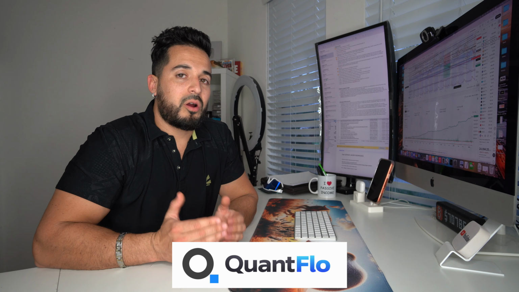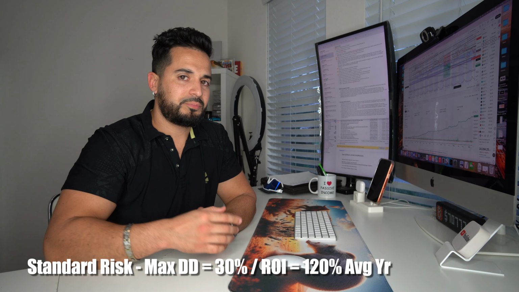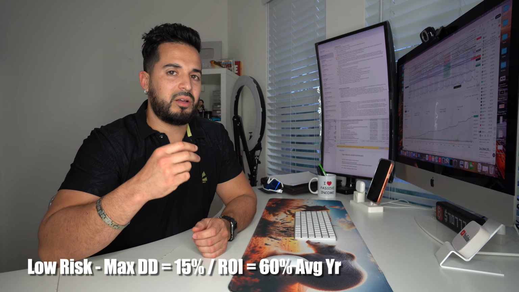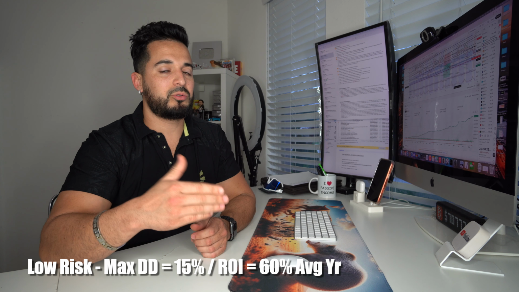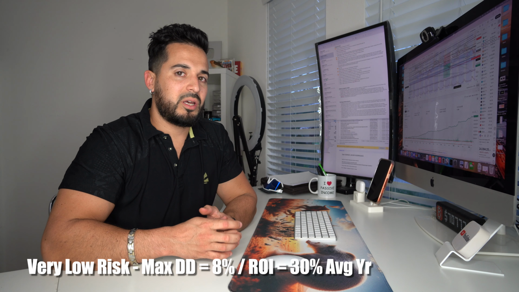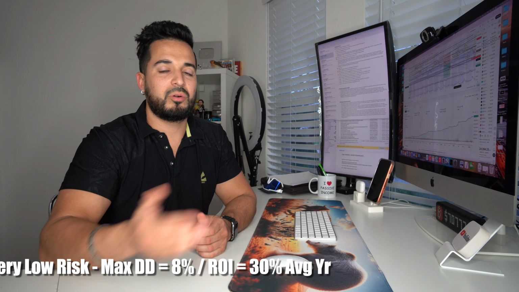So here at QuantFlo, for our trading systems, we can adopt from 3 different risk profiles. One is standard risk, one is low risk, and one is very low risk. The standard risk profile has a historical maximum drawdown of up to 30% of your account balance. The low risk profile has a maximum historical drawdown of up to 15% of your account balance. And then the very low risk profile has up to a 7-8% maximum historical drawdown of your account balance.